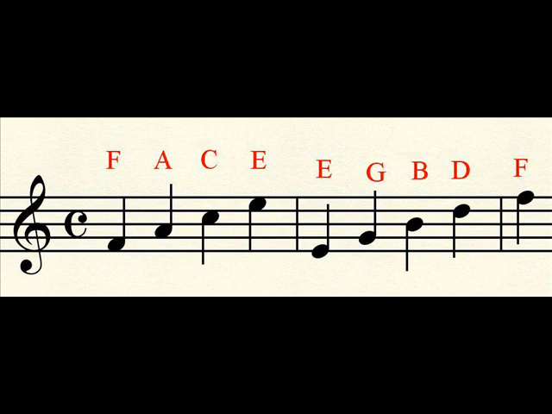So E-G-B-D-F, which is obviously hard to remember, but there are some anagrams for coming up with that, like every good boy deserves fudge. Or if you want to be more politically correct, you could do every good butterfly deserves flowers, or every great bear dives fiercely. There's really no rules, so you can come up with whatever you want.